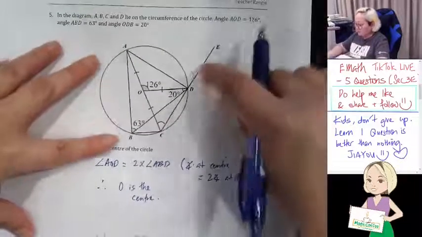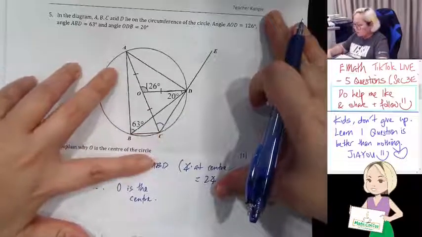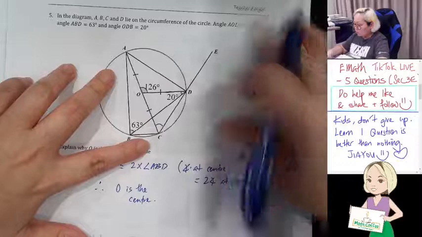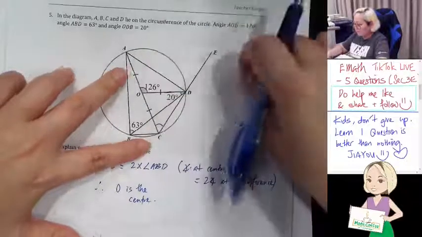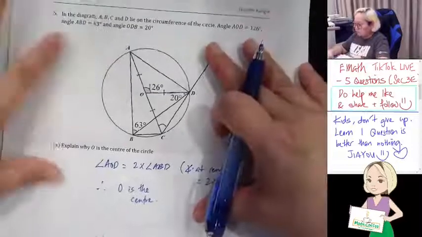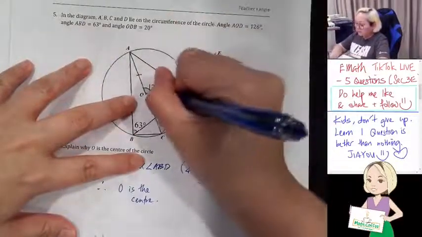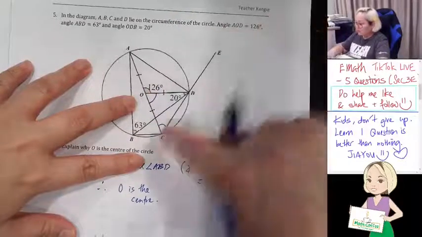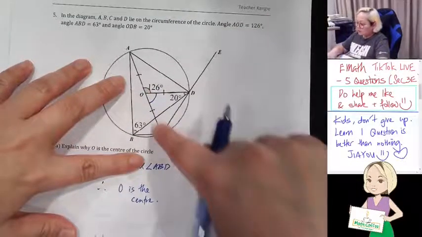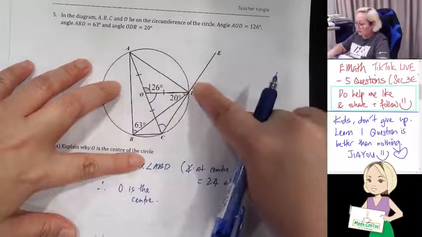Okay, so find angle ACD. Over here, I'm going to find this angle first, because this is the angle at the center and this is the angle at the circumference.